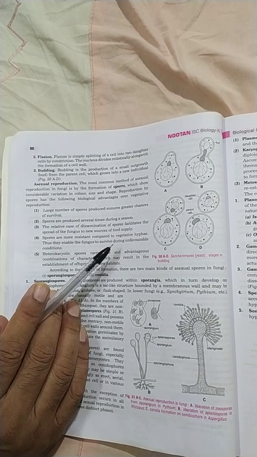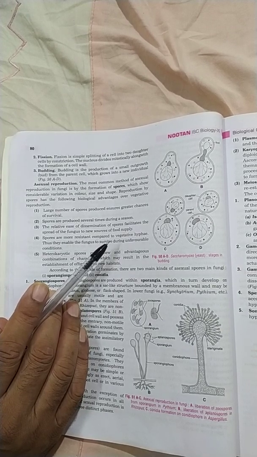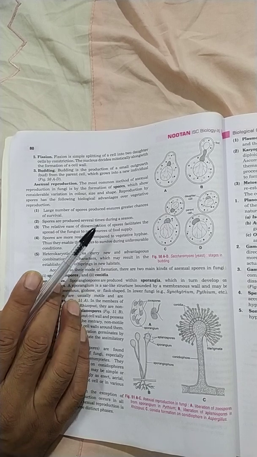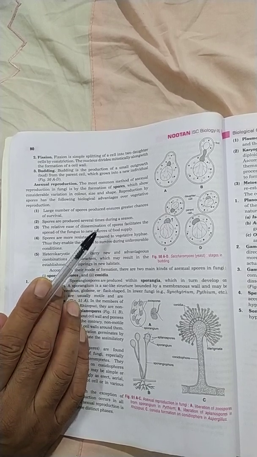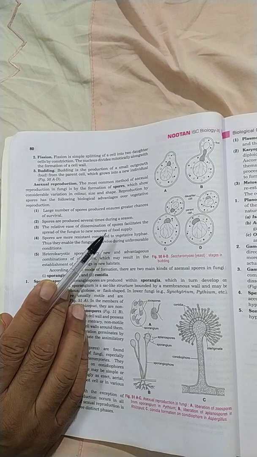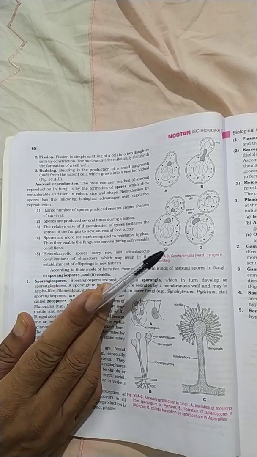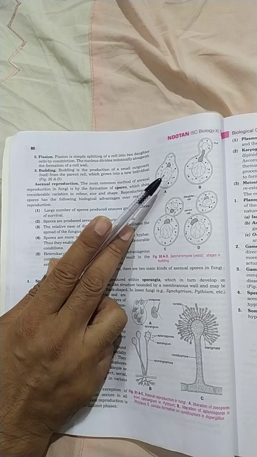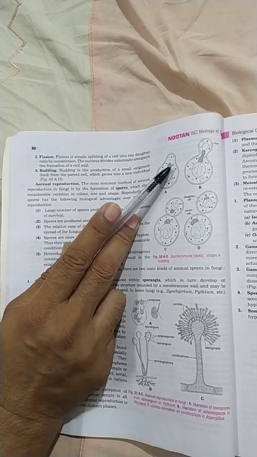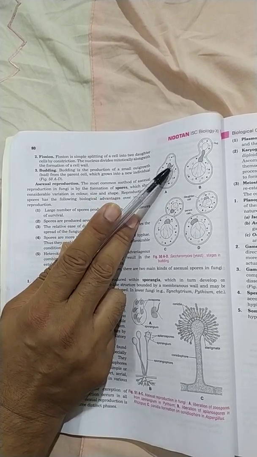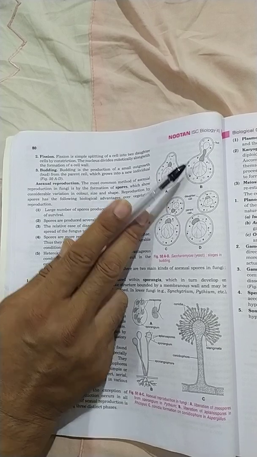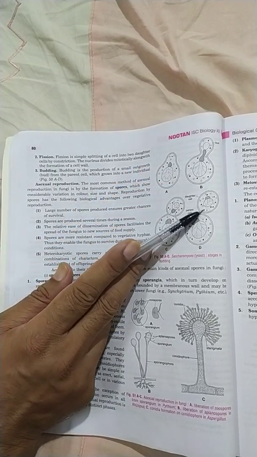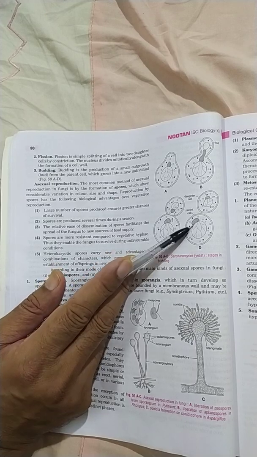Then there is fission, or splitting of cells into daughter cells by constriction. That also happens in fungi. Budding, we have already seen in yeast: a small outgrowth, the bud, from the parent cell grows into a new individual and detaches itself from the parent.